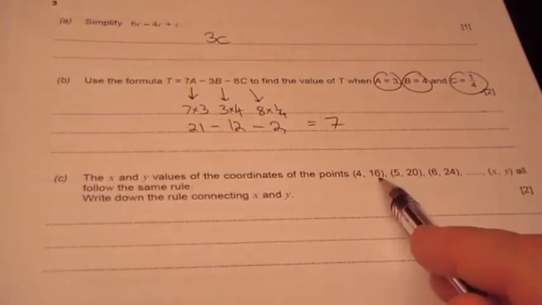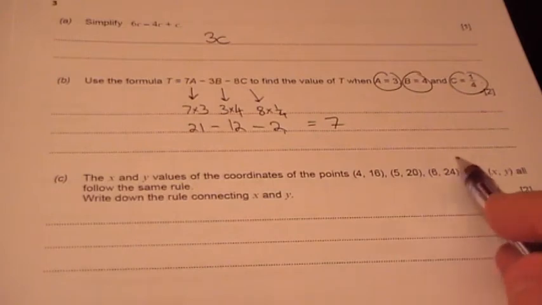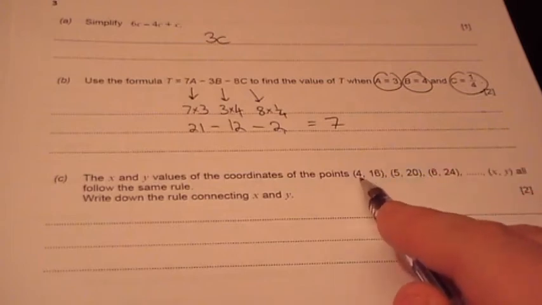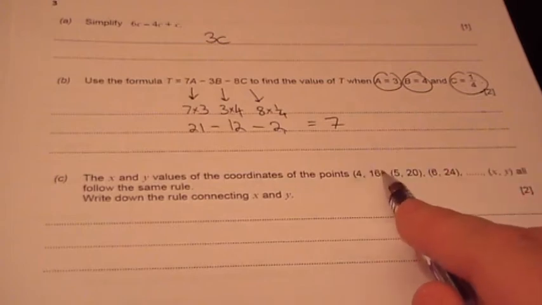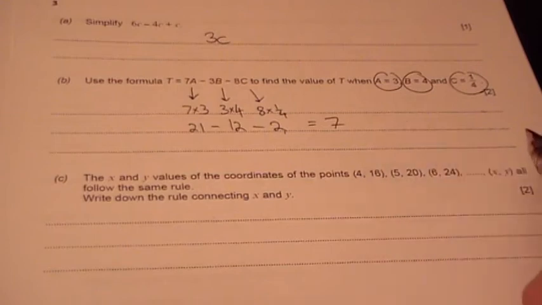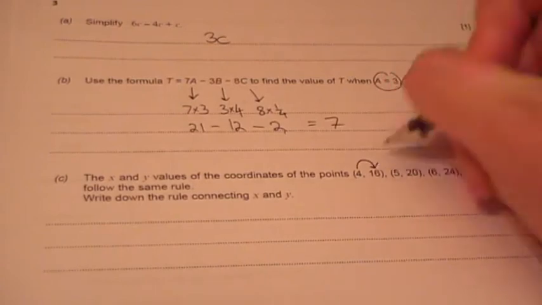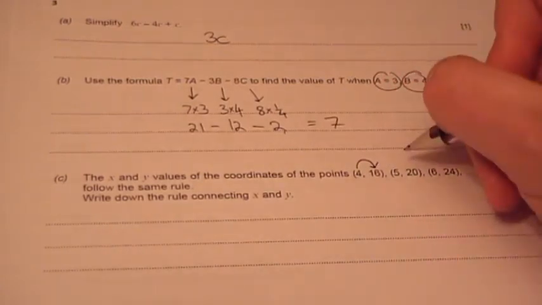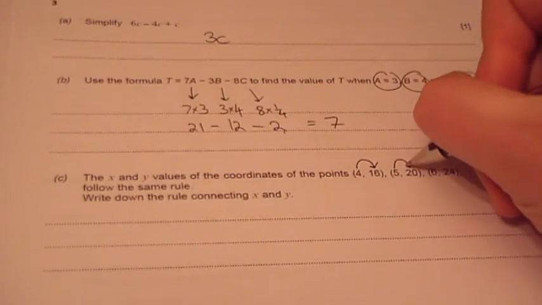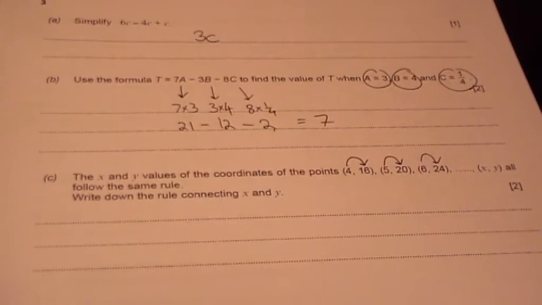Now the temptation here is to write something like plus 4, because you can see that 16, 20, 24 is adding 4 each time. But if we gave a random x coordinate like 10, how would we know what the y coordinate would be without going back to the beginning and adding 4 constantly? Because they say connecting x and y, we are looking for how does the x value become the y. How does 4 become 16, 5 become 20, 6 become 24, etc.